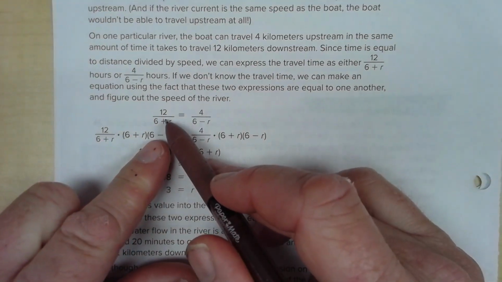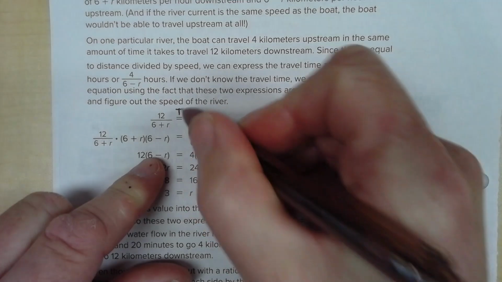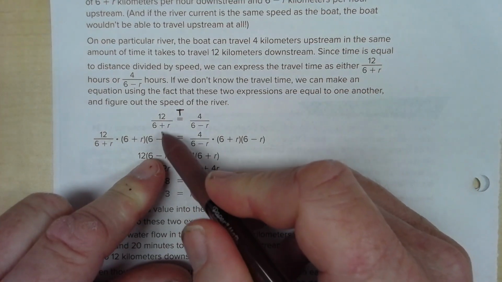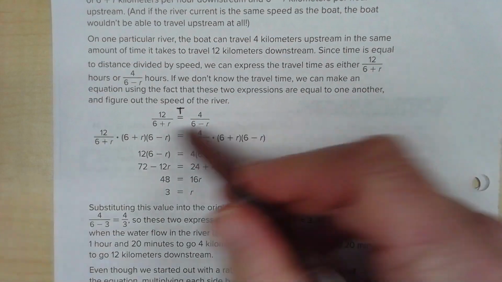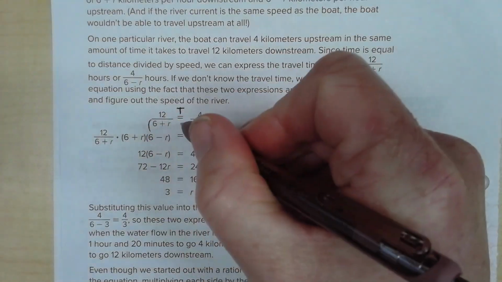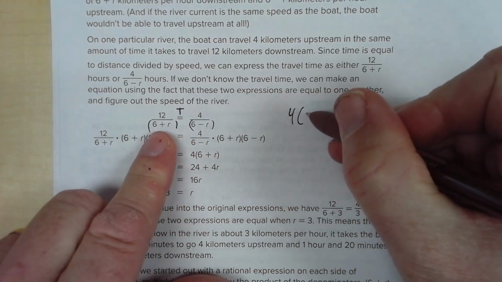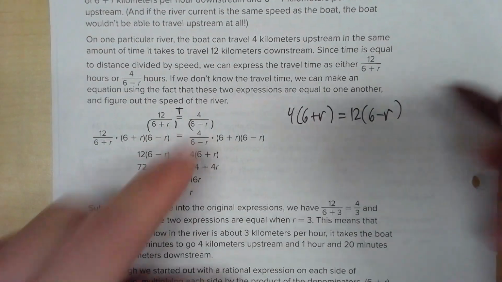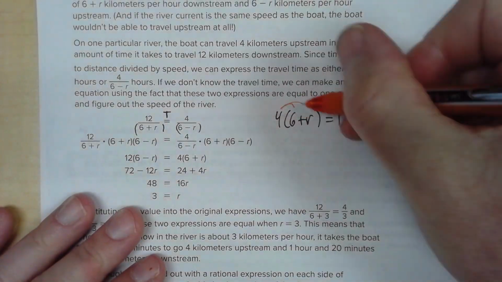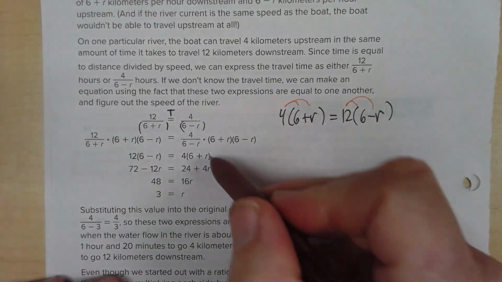So here's another scenario. It's the same problem with the boat. So you can go the same time, right? So the same time, you can do 12 kilometers when you go with the water and only 4 kilometers against the water. I don't like the way they do this here. I like to do the cross multiply thing. So I would say 4 times 6 plus R is equal to 12 times 6 minus R. Then I would distribute. They made this harder than what it needs to be.